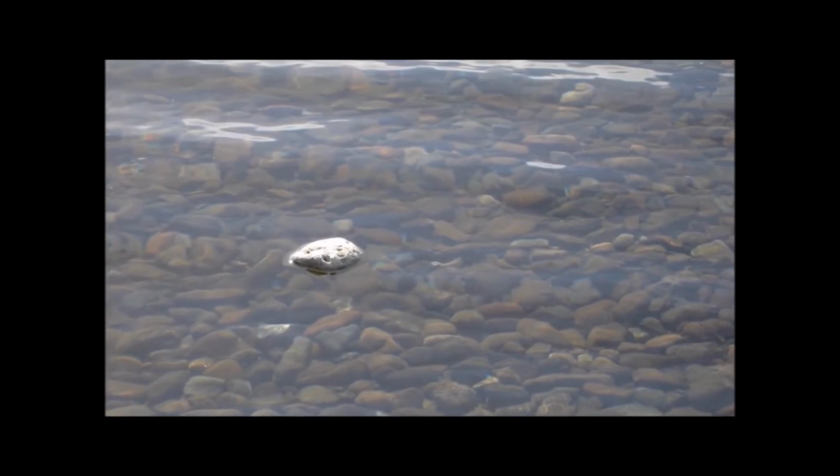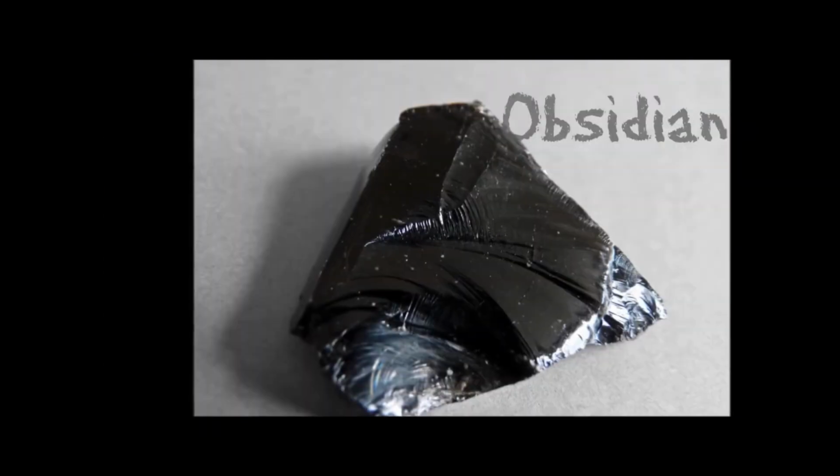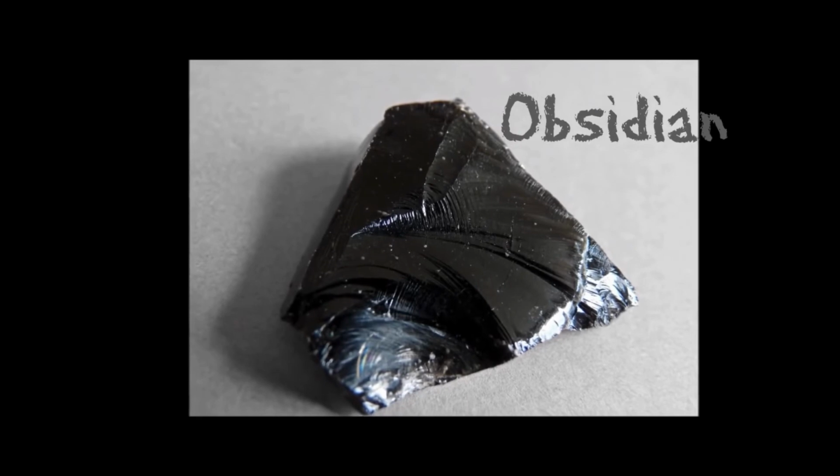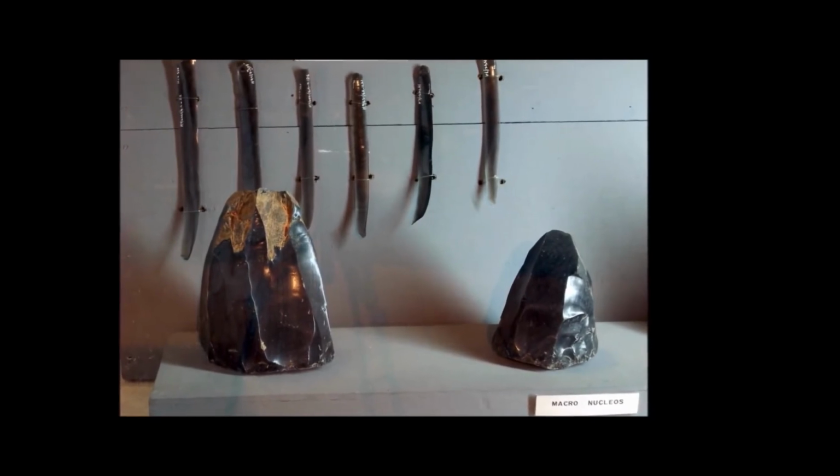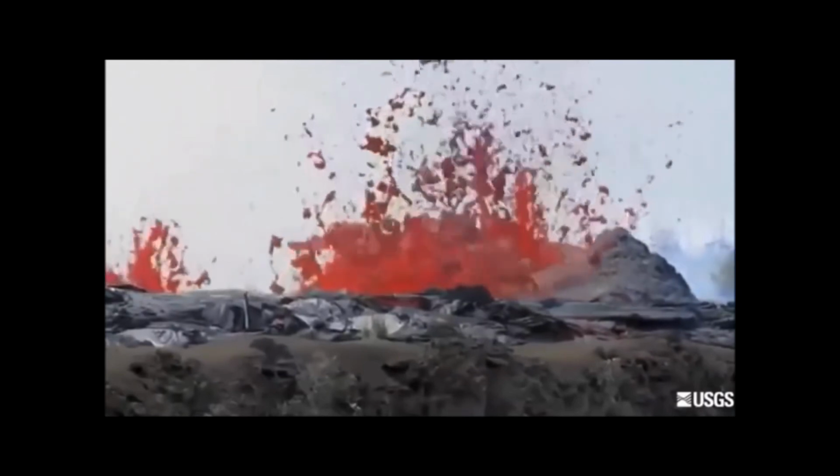Another interesting type of volcanic rock is obsidian. Obsidian is hard and shiny, like glass, and can be made into blades and tools with a very sharp edge. There are many other types of volcanic rock as well.